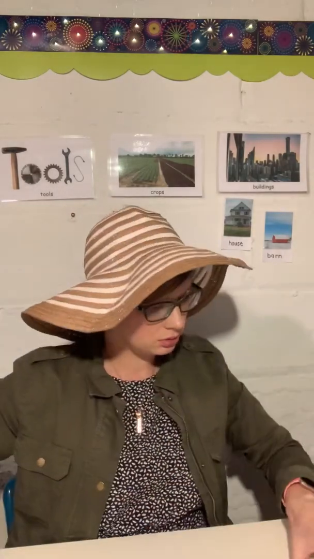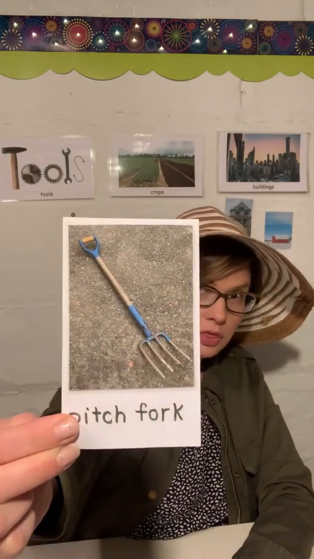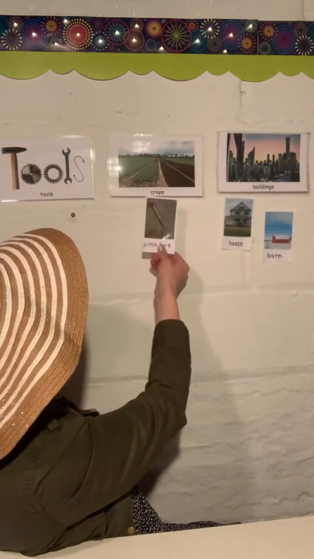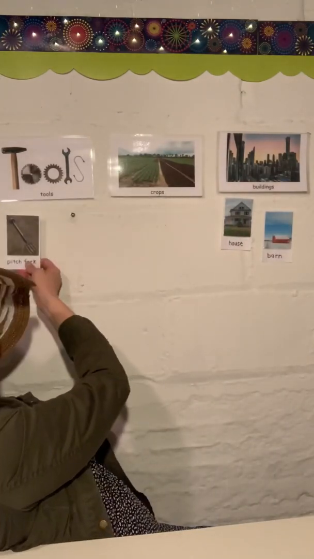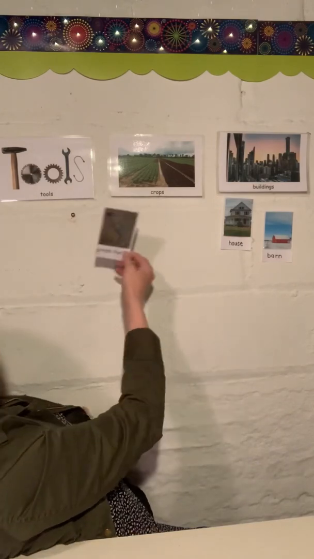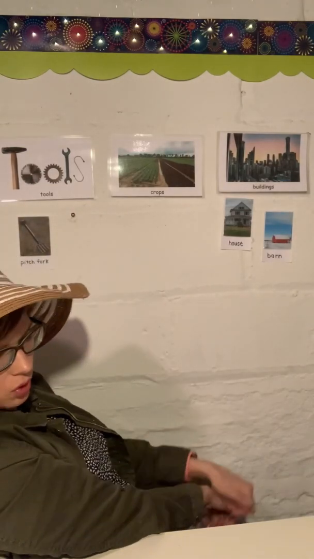So what did we just learn about? We just found something to put into our categories. If we look back at our picture, we had found a tool. I have here on my card the word pitchfork, and I have to either put that under buildings, crops, or tools. Should I put it here? Nah, I'm going to put it over here under tools. There is my pitchfork there under tools.